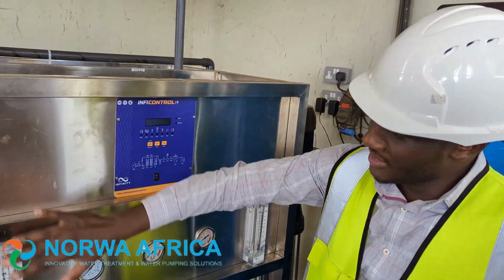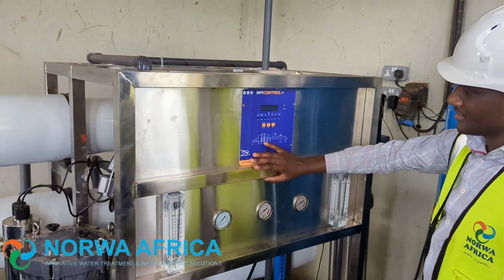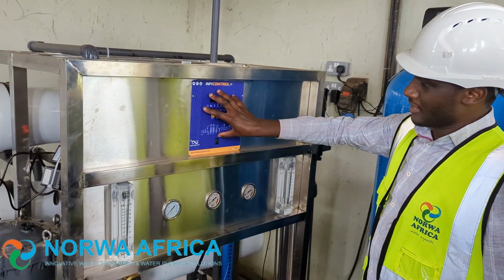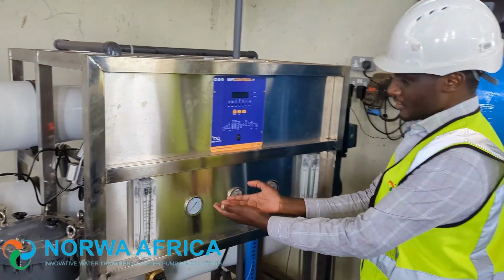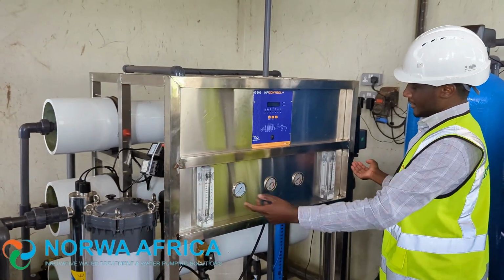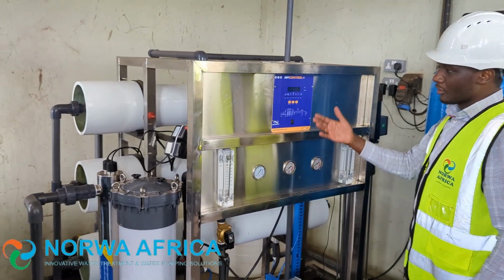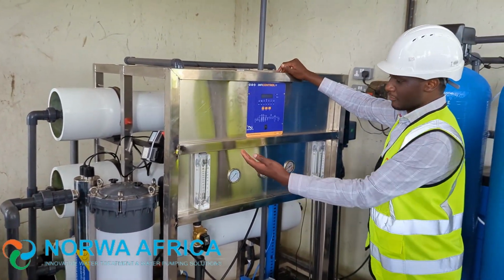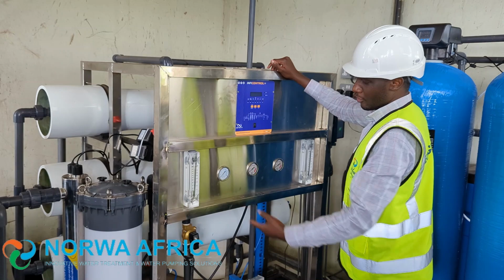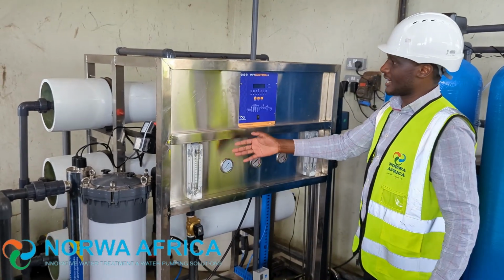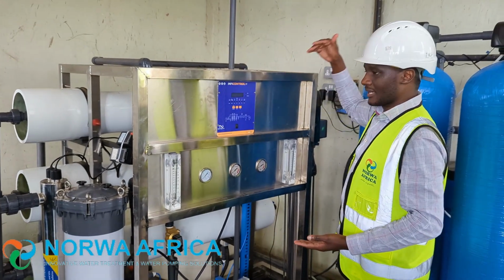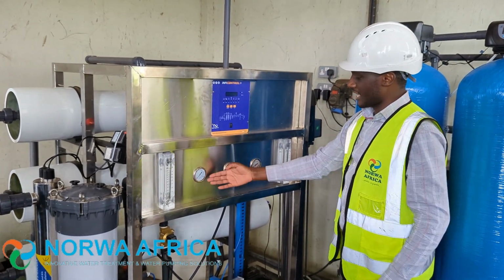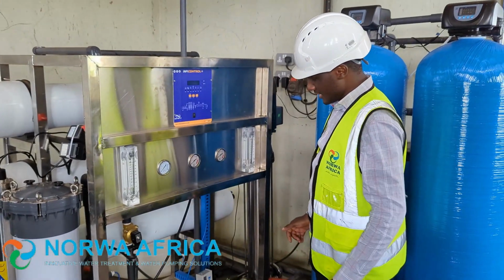On this interface here, we have the user interface. Everything is configured using our control unit here. And using these instrumentation gadgets here, we can monitor what is happening. In terms of flow, we can monitor using a flow meter. Then in terms of pressure, both in the feed water and the water that is coming out of the treatment, you can monitor everything here on this user interface.